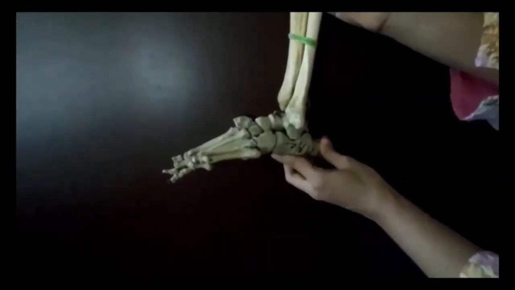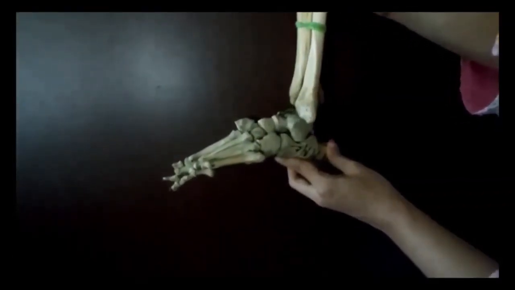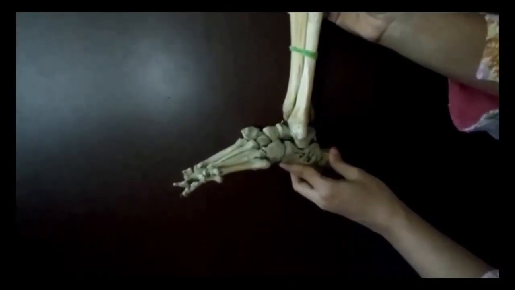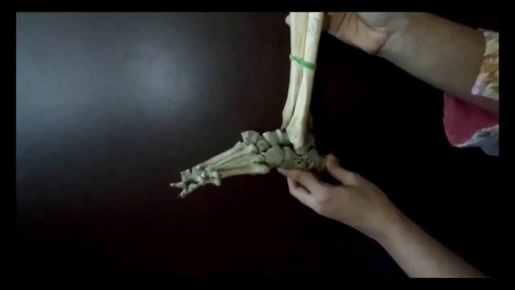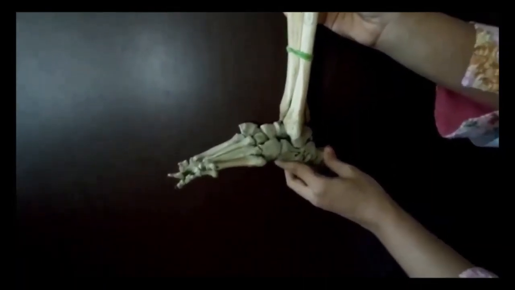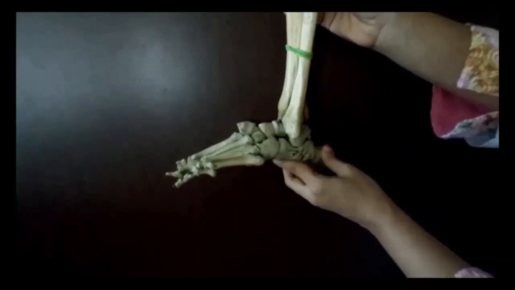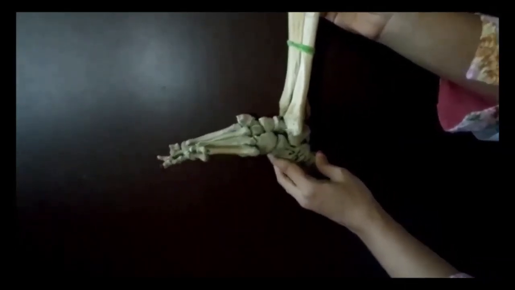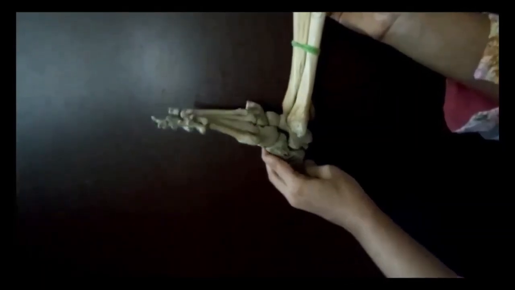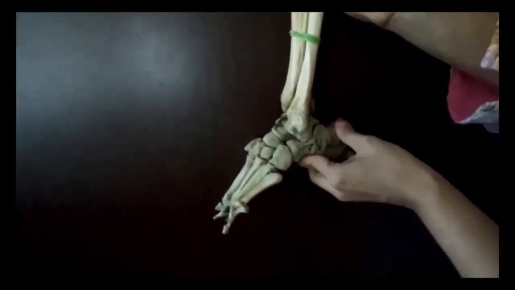This is the ankle joint. It is formed by the inferior surface of the tibia and fibula. It articulates with the superior surface of the talus. This is a modified hinge joint. The movements of the ankle joint are dorsiflexion and plantar flexion.